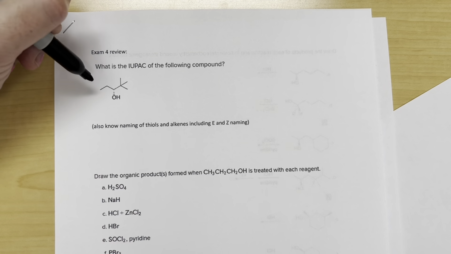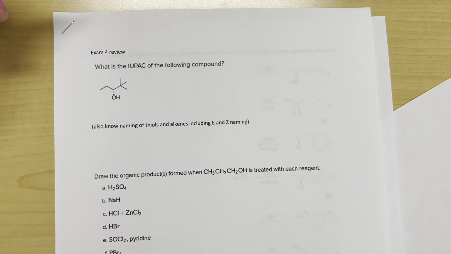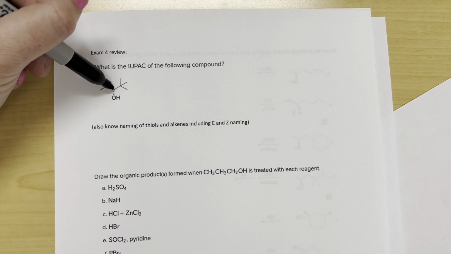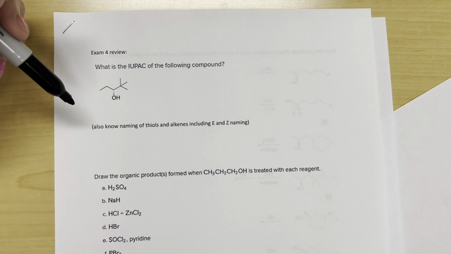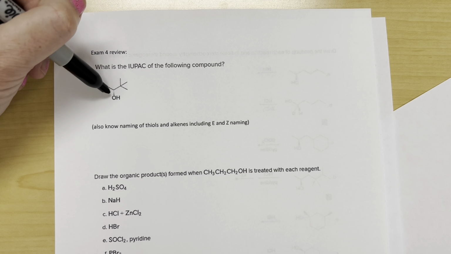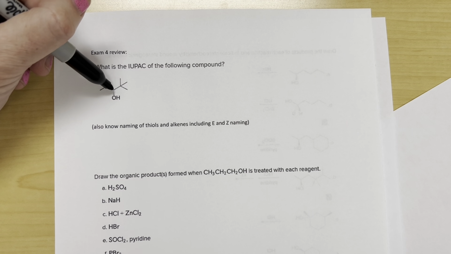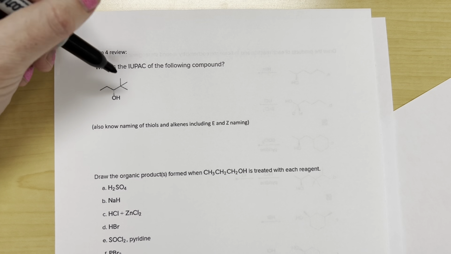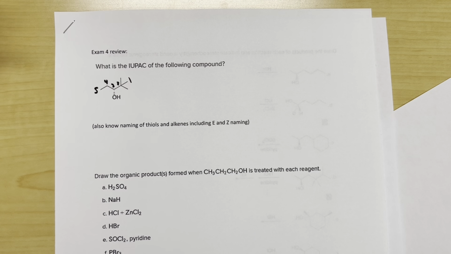When I go to look at it, I've got 1, 2, 3, 4, 5. I've got a pentane. You always want to put the alcohol on the lower numbered side. Let me rephrase that. Whatever side your alcohol is on, that's where you want to start your numbering, okay? But it happens to be in the middle. And so we can start numbering here, so we get a lower number for these dimethyls here. So we got 1, 2, 3, 4, 5.